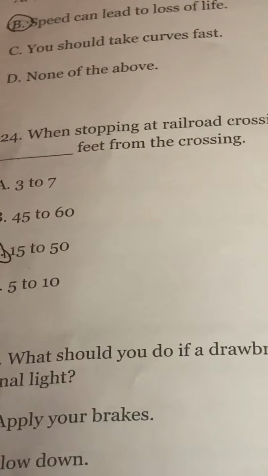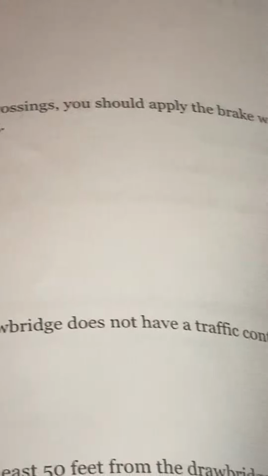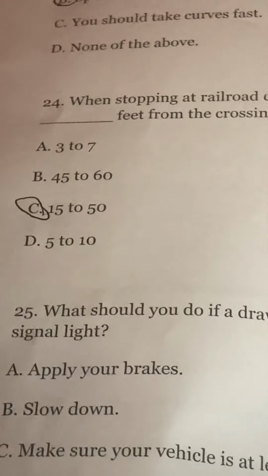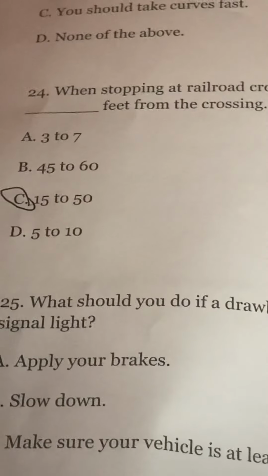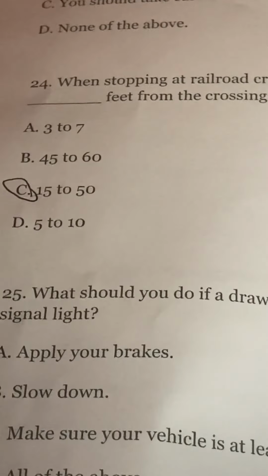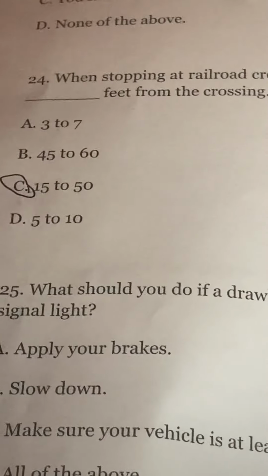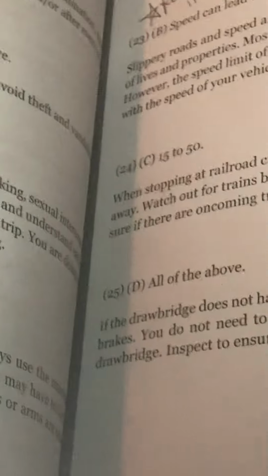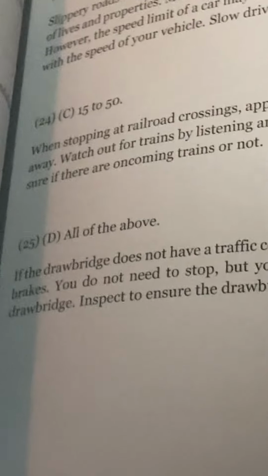Number 24. When stopping at railroad crossings, you should apply the brake when you are about blank feet from the crossing. A. 3 to 7 feet. B. 45 to 60 feet. C. 15 to 50 feet. Or D. 5 to 10 feet. The answer is C, 15 to 50 feet.